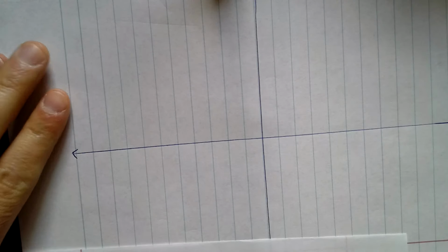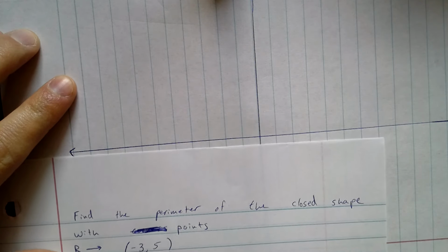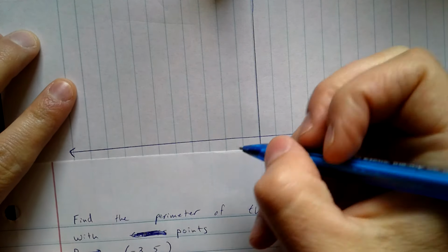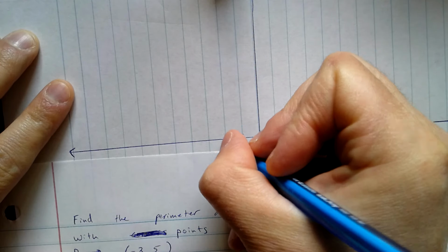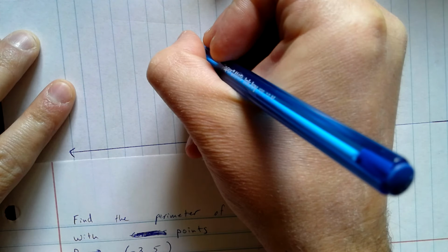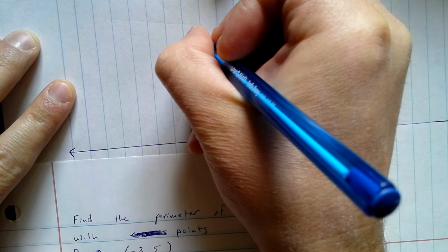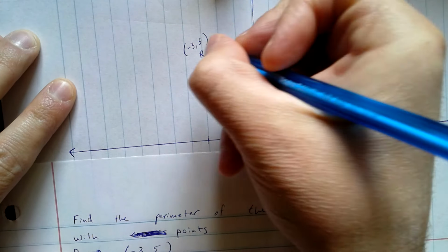So the first thing that I'm going to do is create a coordinate grid. Now, this is not required. However, it is helpful for setting the problem up. And then I'm just going to plot each point. So -3, 5 is right here. Again, the picture is important, but not as important as maybe in the past. -3, 5 is here. That's going to be point R.